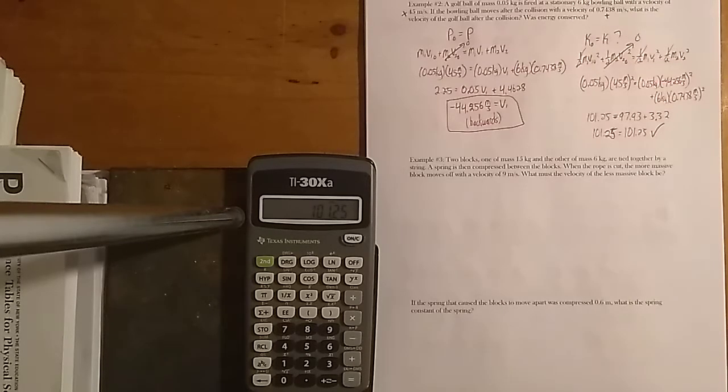Okay? So we see that in some cases, such as in the last video, energy is not conserved. We also see cases where it is. Let's move on to example 3.